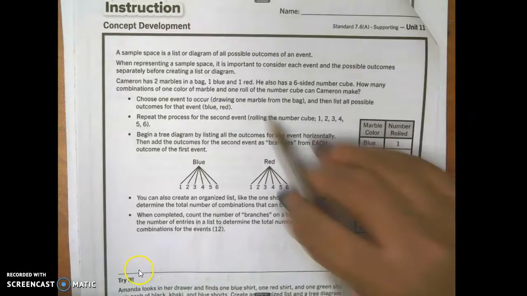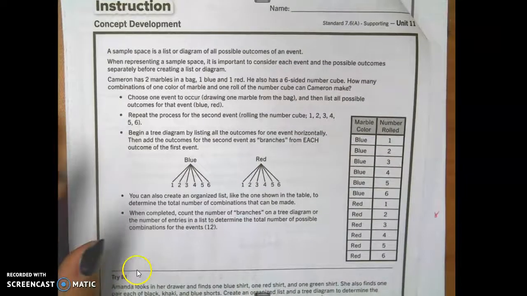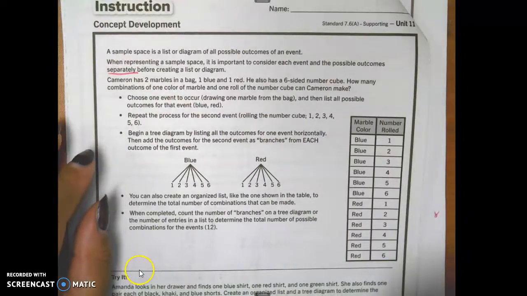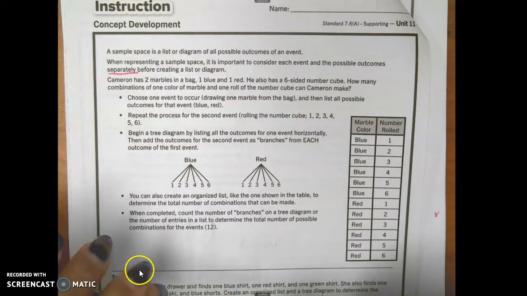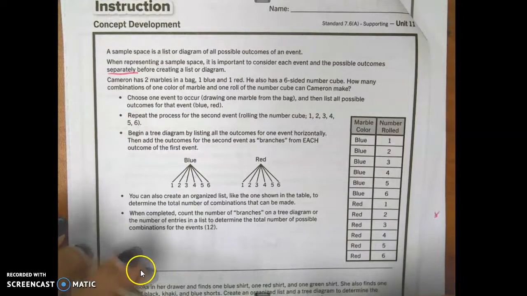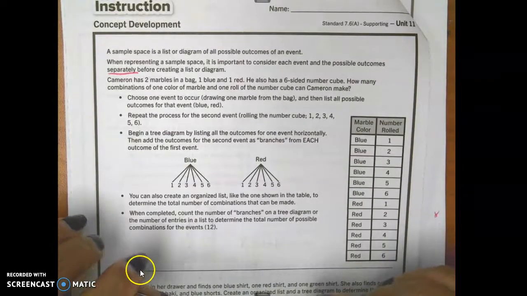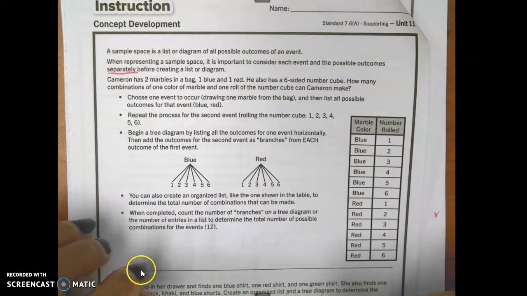So it says a sample space is a list or diagram of all possible outcomes of an event. When representing a sample space, it is important to consider each event and the possible outcomes separately before creating a list or diagram. Cameron has 2 marbles in a bag, 1 blue and 1 red. He also has a 6-sided number cube. How many combinations of 1 color of marble and 1 roll of the number cube can Cameron make? Choose 1 event to occur, which is drawing a marble from a bag, and then list all the possible outcomes, blue and red. Then choose the number cube option. What are the outcomes? 1 through 6.